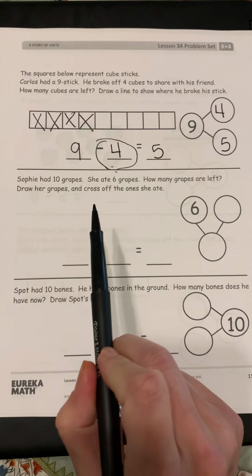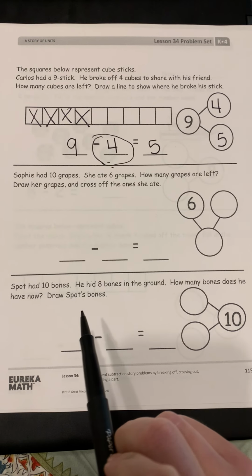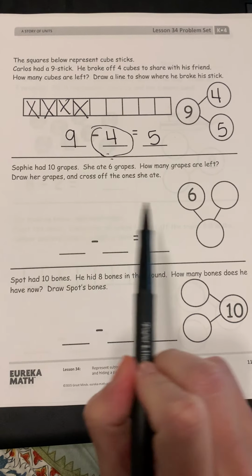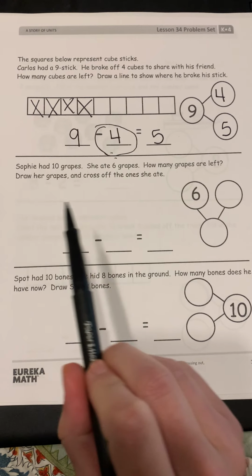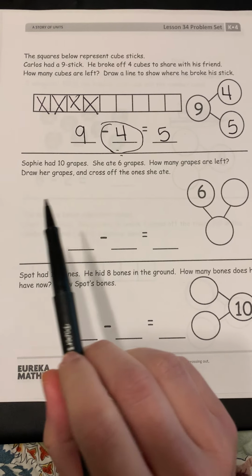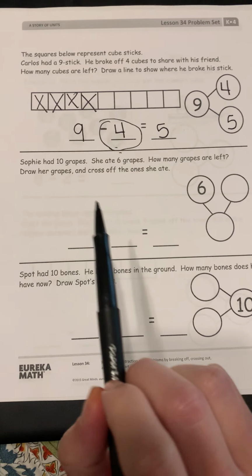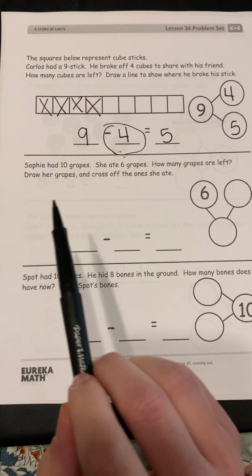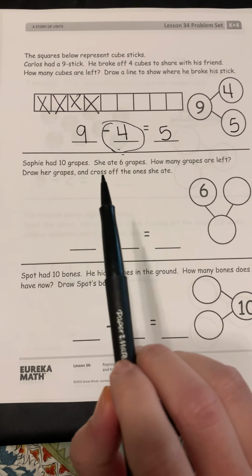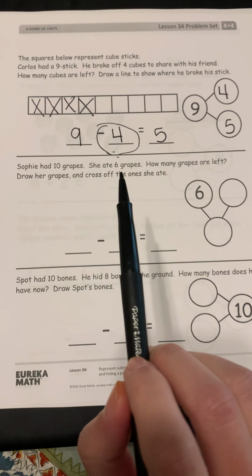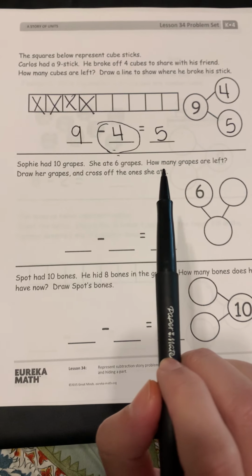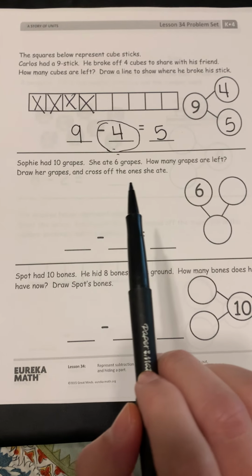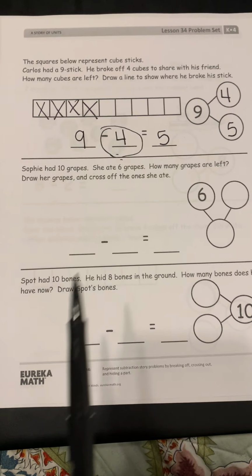I want you guys to do these two problems all by yourself. I'm going to read this problem, and when I read the problem, I want you to draw your 10 cubes to show the picture. Sophie had 10 grapes, so you will draw 10 squares. She ate 6 grapes. How many grapes are left? Draw her grapes and cross off the ones that she ate.